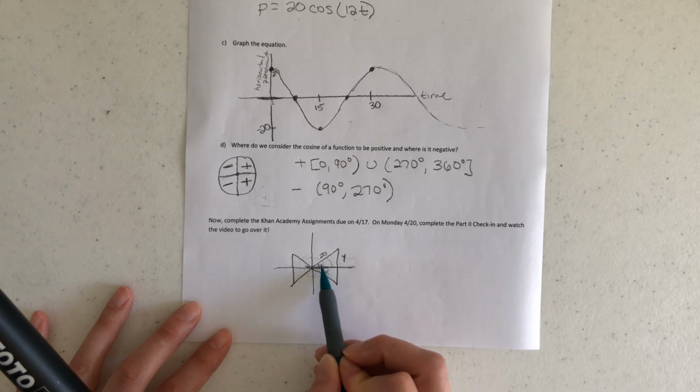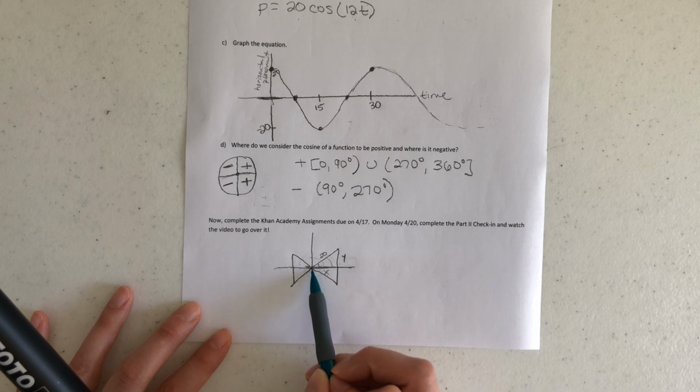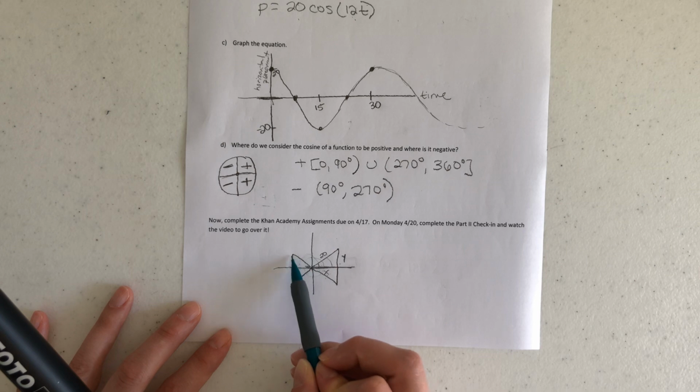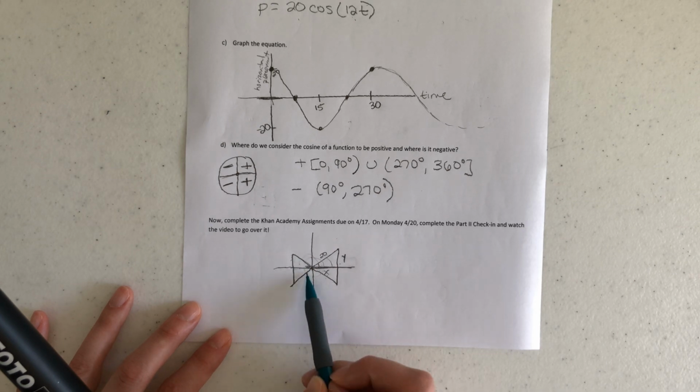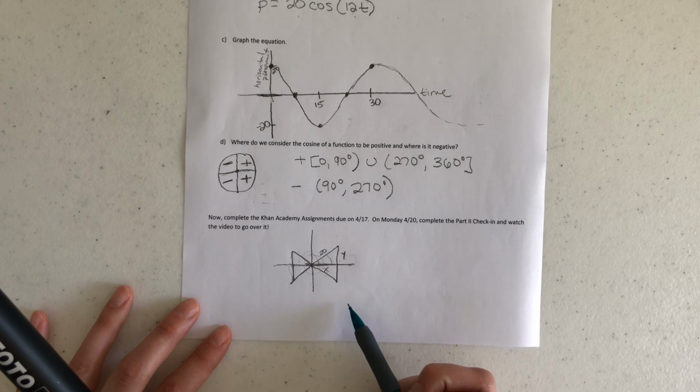And that will help me in doing my work to find out things about heights or horizontal distances and things like that. If I can just draw this picture in this quadrant, find this value, or draw this picture in this quadrant and find this value, I'm still finding those y values and those x values.